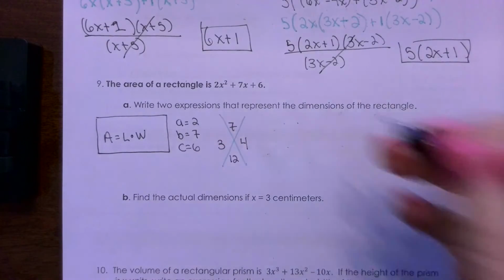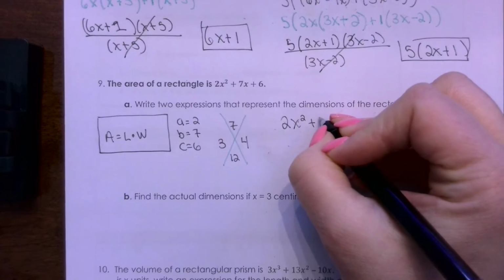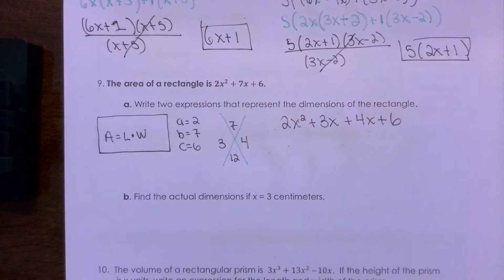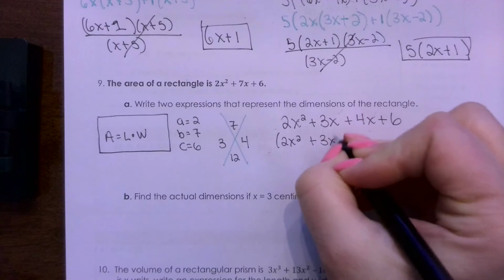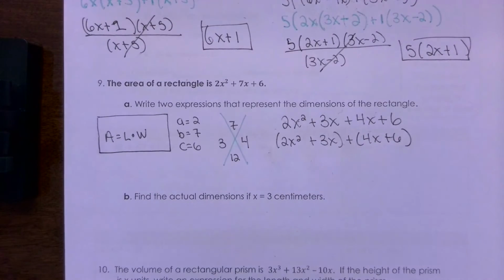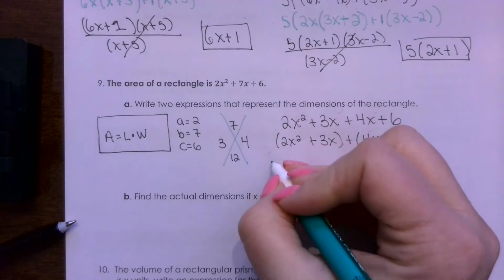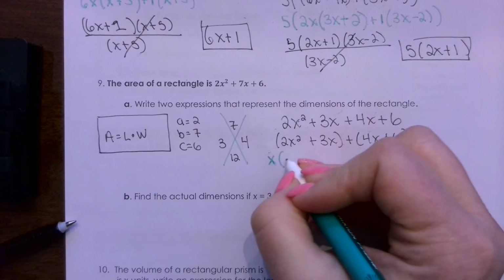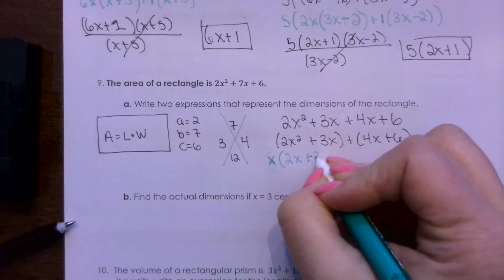So now that I found my factors, I'm going to write this out. I've got 2x squared plus 3x plus 4x plus 6. All right, let's write this into two distinct binomials. And now I need to remove the greatest common factor. Well, no numerical greatest common factor here, but I can remove an x. So 2 minus 1, 1x left. 1 minus 1, 0x is left.